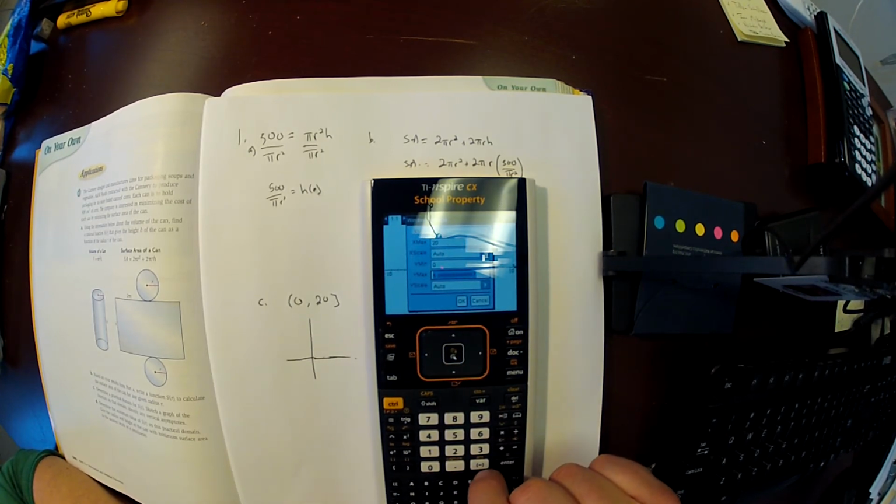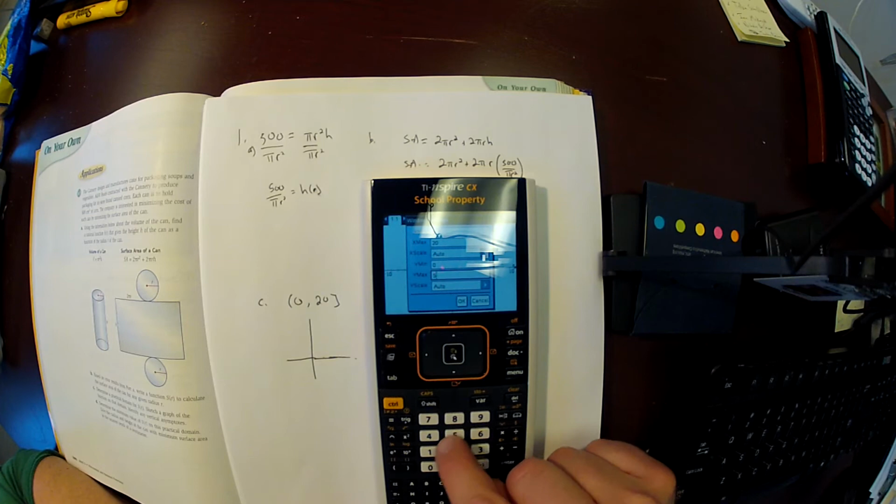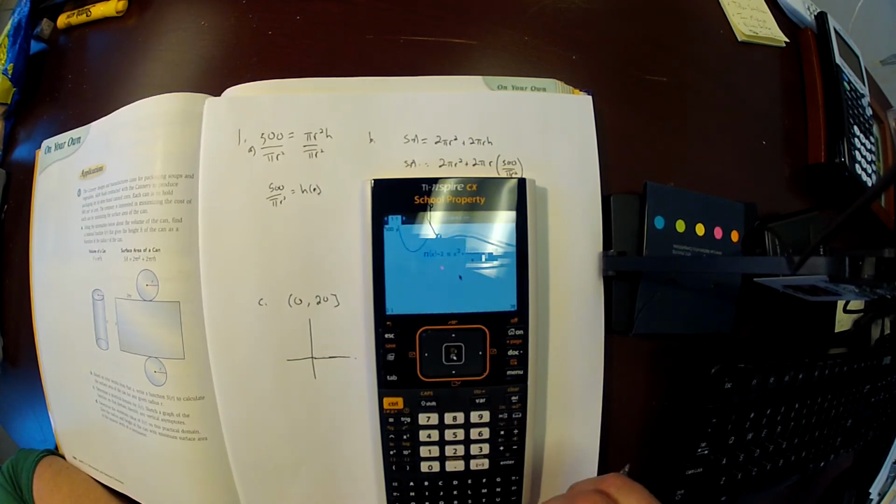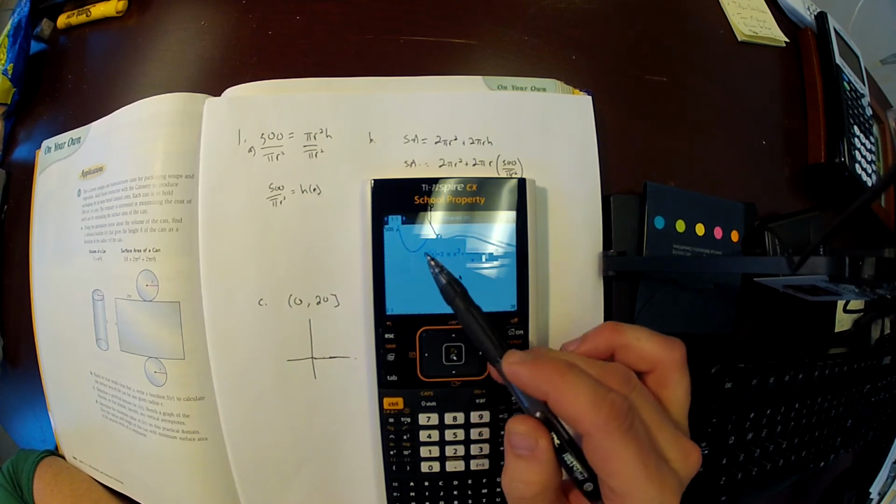We're given 500 centimeters cubed for the volume. Maybe 500 is where we're going to start and see if we need to zoom in or zoom out based on that. So there's my 500. And sure enough, I'm starting to see the curve up here.